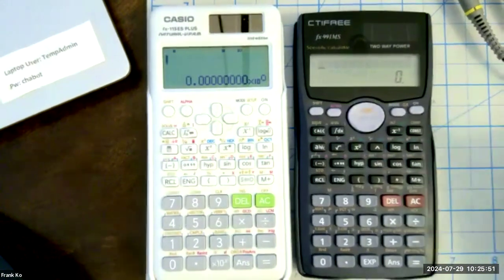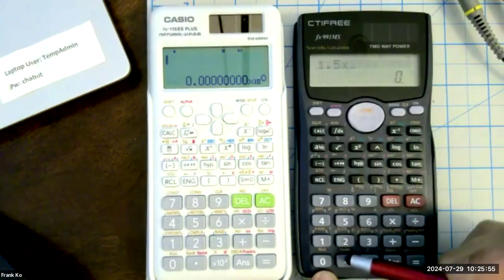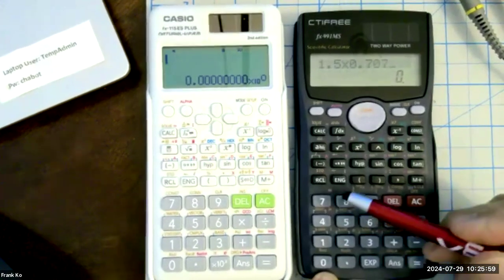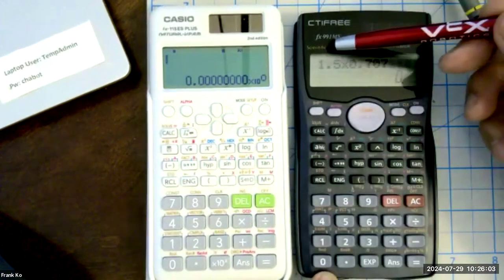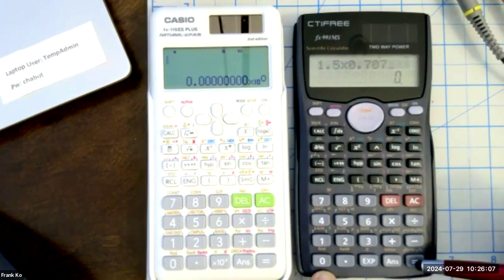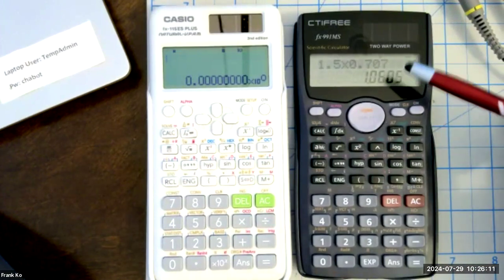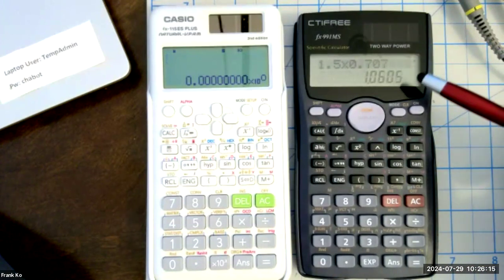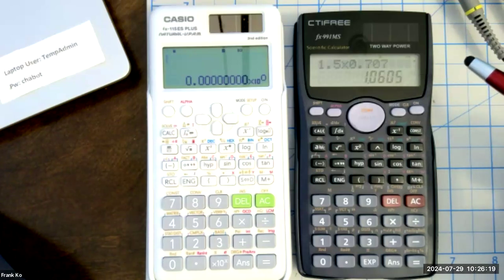And the first calculation was to take the 1.5 and multiply this by 0.707. So 1.5 times 0.707, this is how we convert the peak into RMS format, and then hit equals, and it works out to be, as we would round off, 1.06 volts, and we would write the answer as V with a subscript RMS.